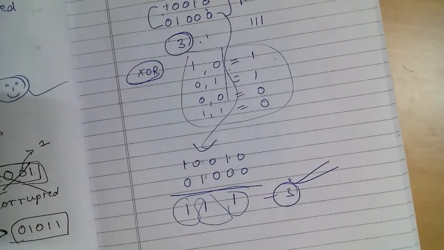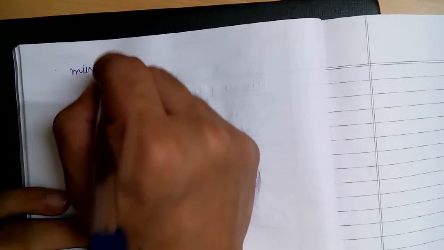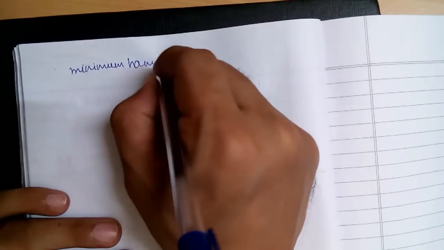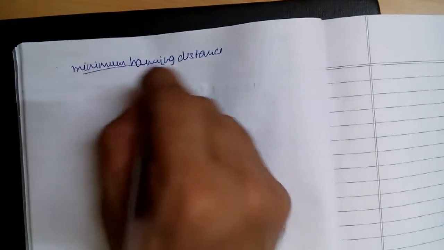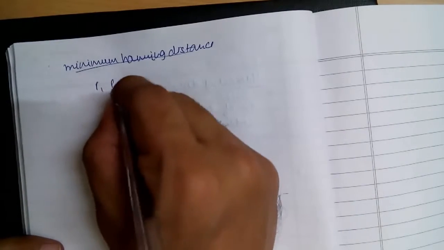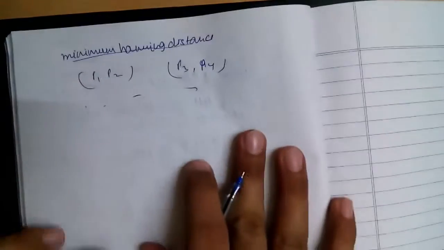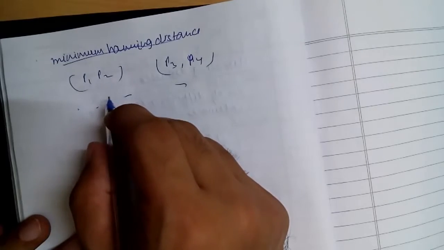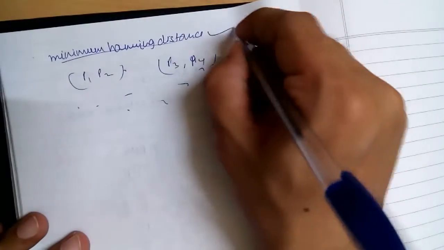Now there is one more definition, minimum Hamming distance. This is just the same as Hamming distance, but we are given many pairs, like P1, P2, P3, P4, many pairs of these code words. As you can guess, we find the Hamming distance of every one of them, and the minimum among them is known as the minimum Hamming distance.